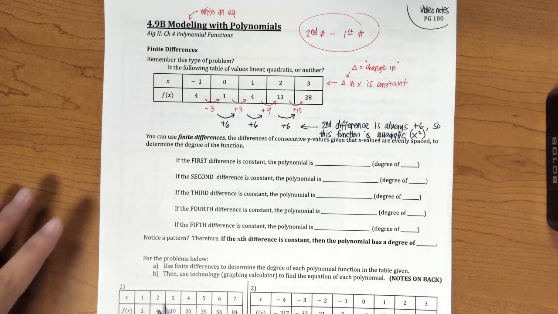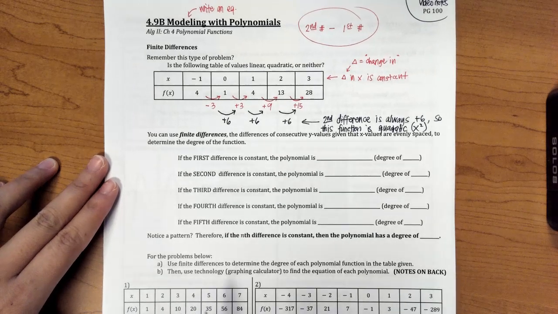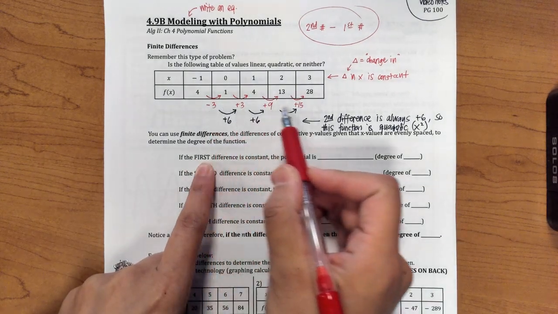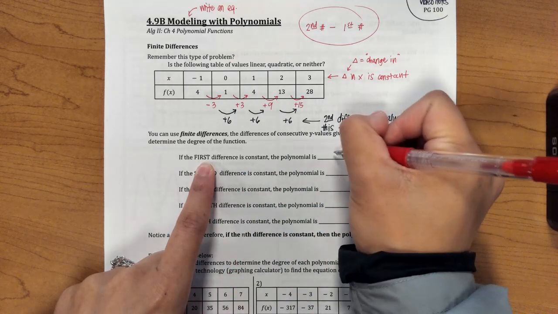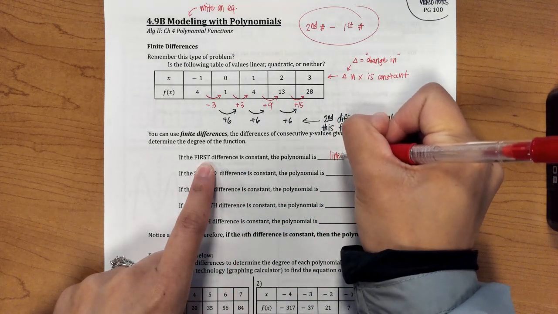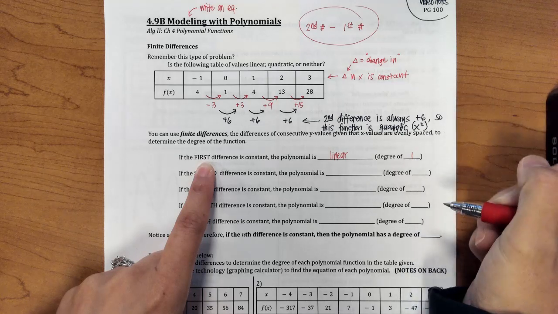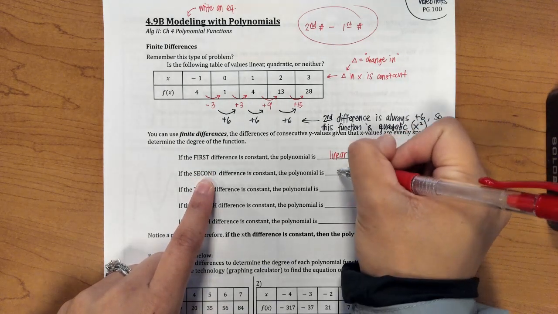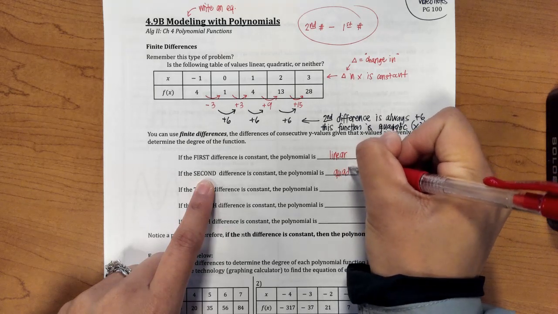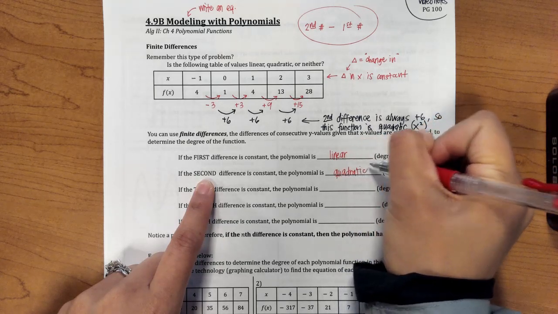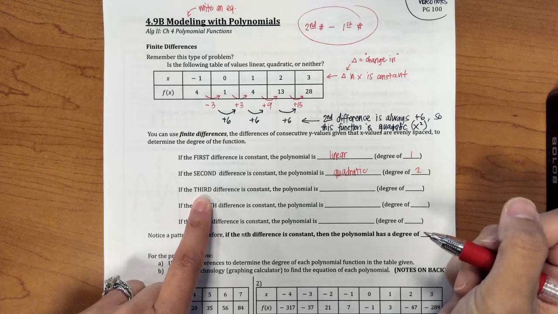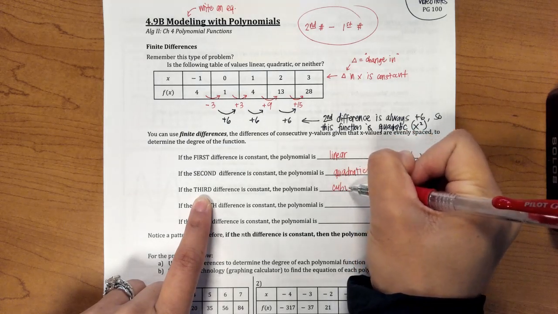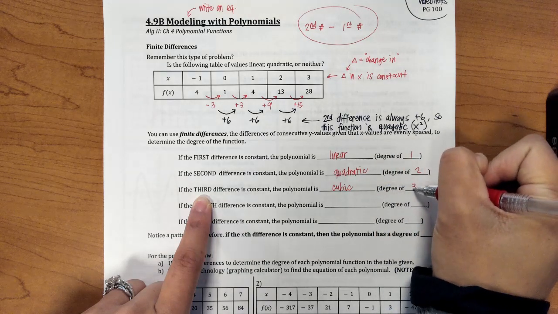Okay, so let's take a moment to write in what each difference will give you. If the first difference, which is this first line of numbers, is constant, the polynomial is linear with a degree of 1, right? So it'll be x to the 1 power. If the second degree is constant, the polynomial is quadratic with a degree of 2. If the third difference is constant, the polynomial is cubic with a degree of 3.